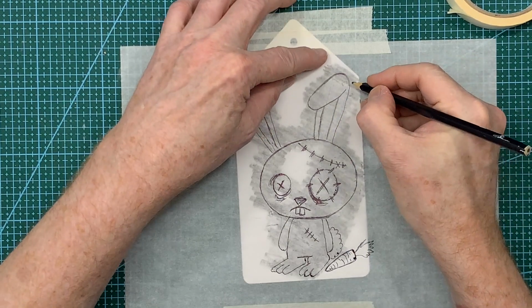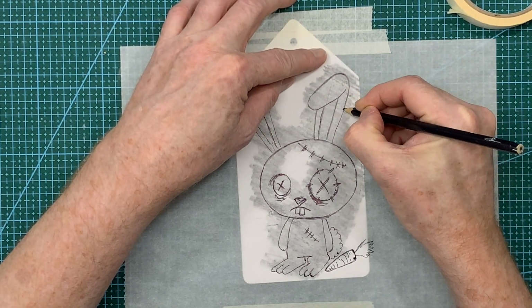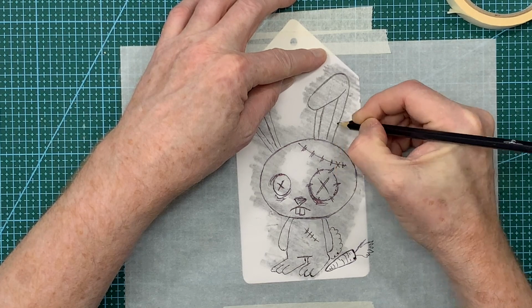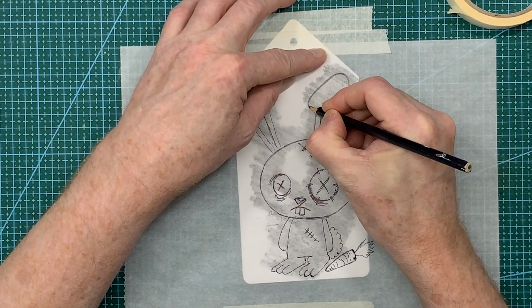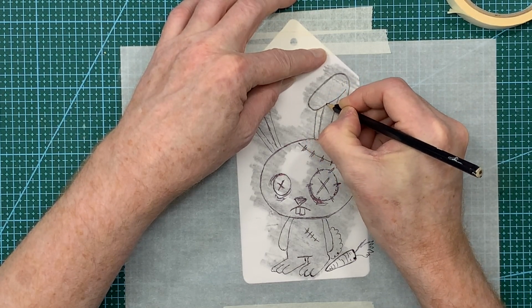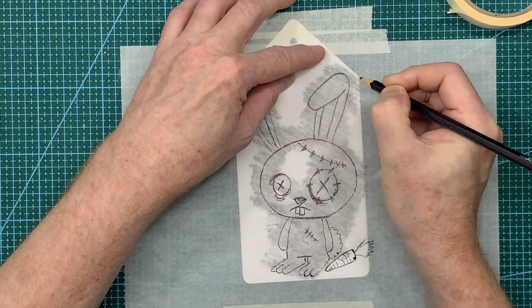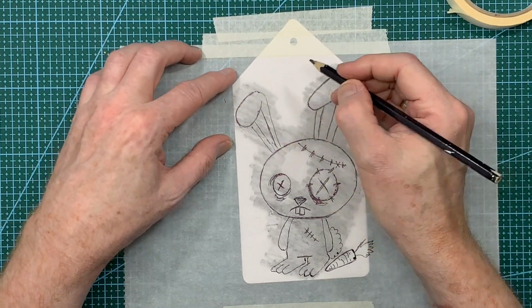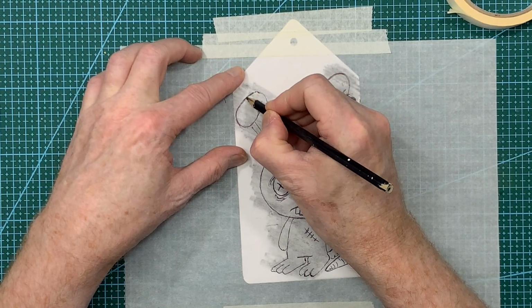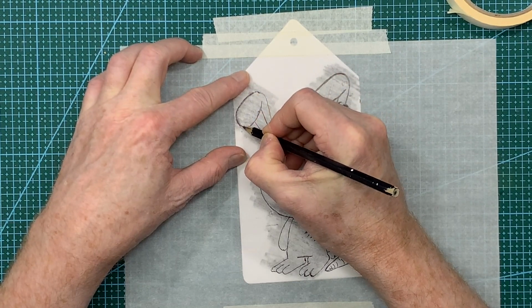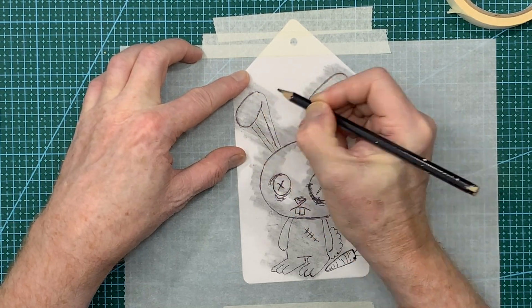And I'm doing it in pencil again, and also the drawing that's going down underneath this is graphite too. So if you do make a colossal mess up of it, it doesn't matter because it's pencil.